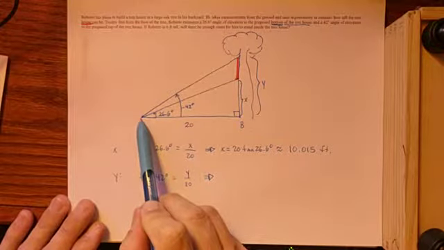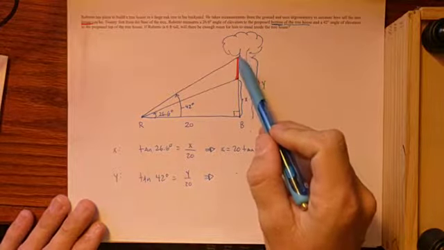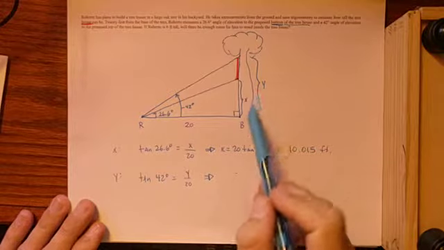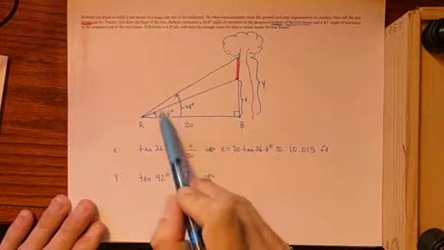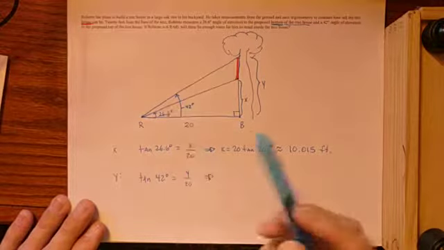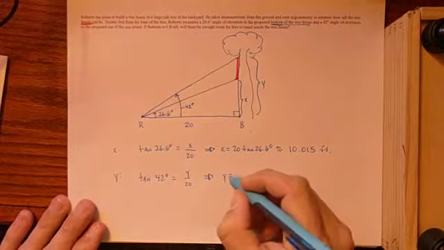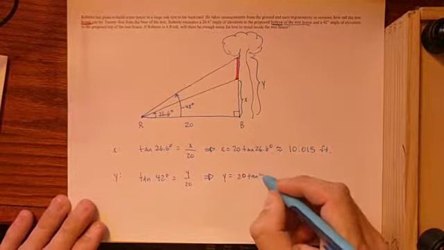The opposite side in this triangle is this entire length from the top of the treehouse to the base of the tree, and that's Y. So that's opposite, and adjacent is still 20, but the angle isn't 26.6 degrees anymore, it's 42 degrees. So Y is 20 times the tangent of 42 degrees.